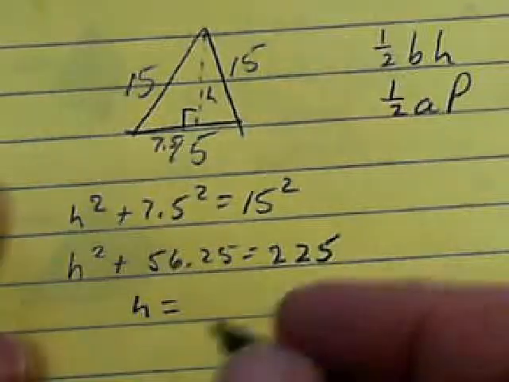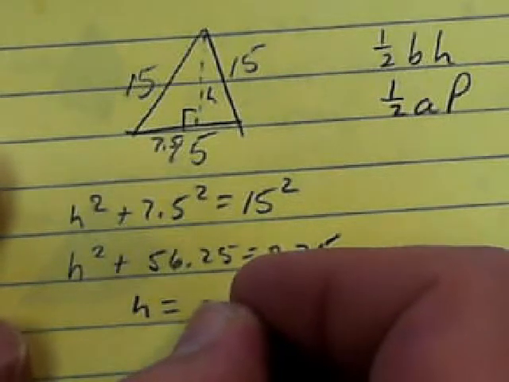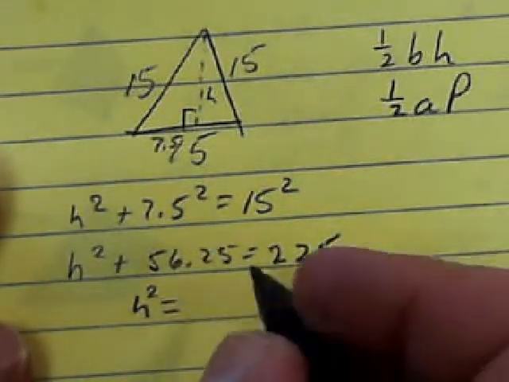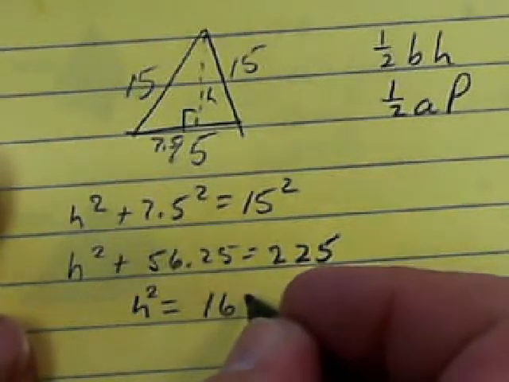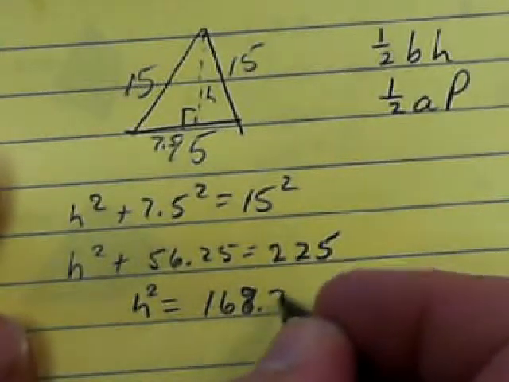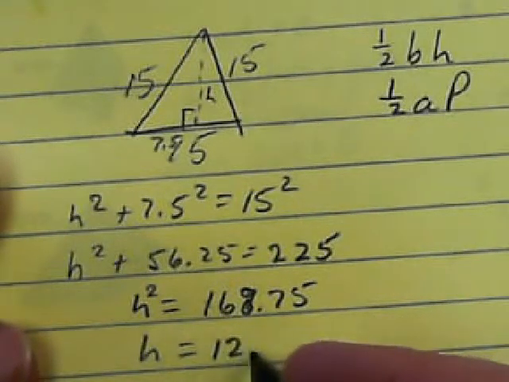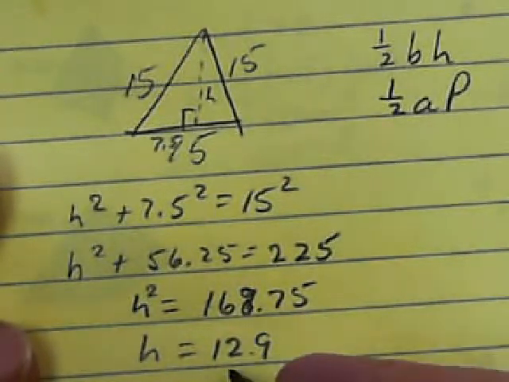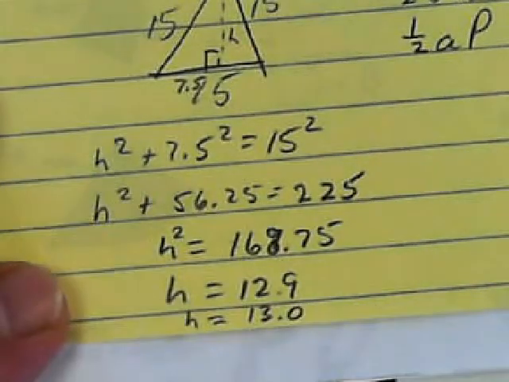So H squared would be 168.75. Square root, 12.99, or actually about 13, right?